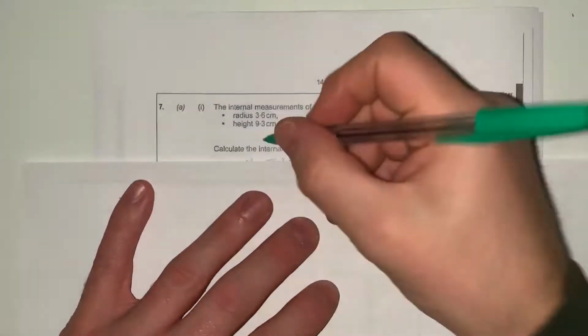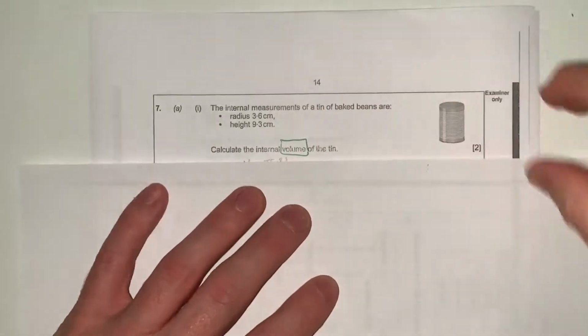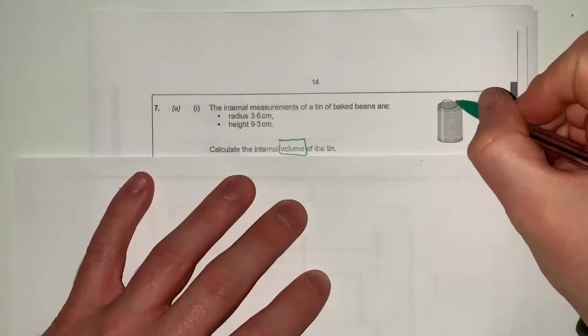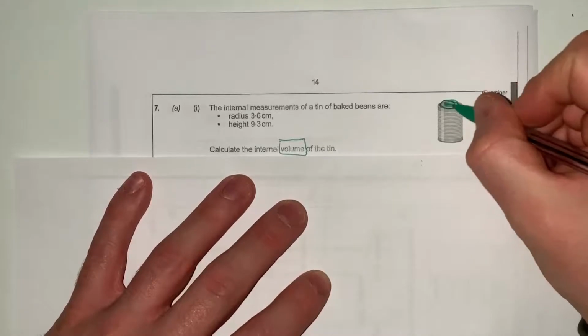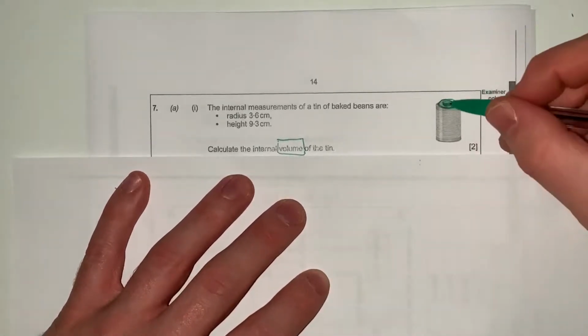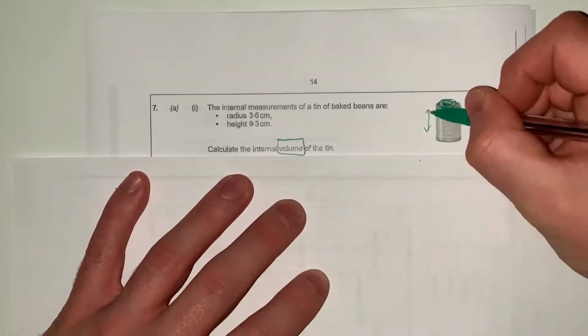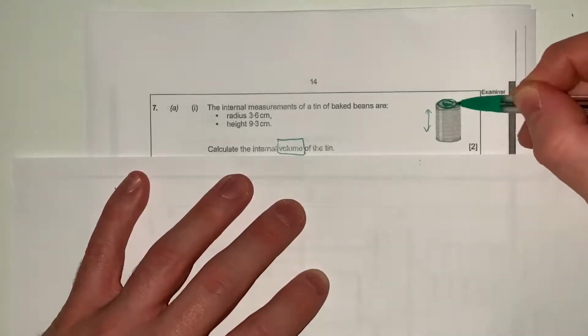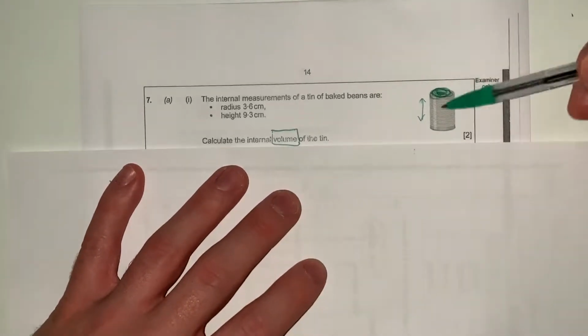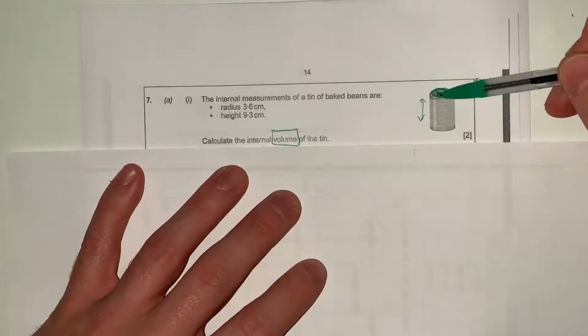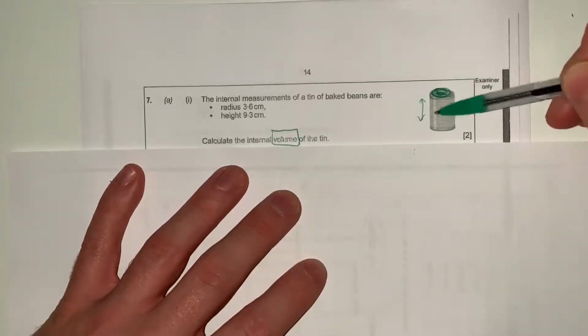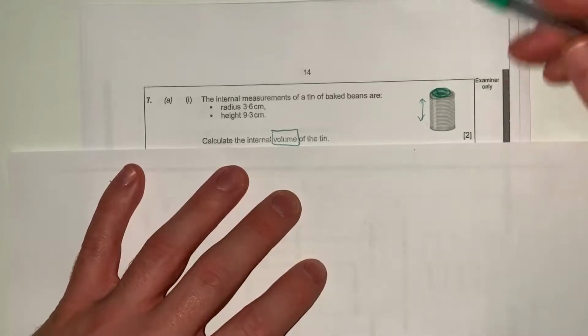Okay, I hope when you see the word volume, you don't think sound, you think everything inside the shape. Now this is inside a 3D shape. All of this is a cylinder. So to find the volume of a cylinder, you find the area of the circle at the bottom or the top, bottom or top, times by the height.